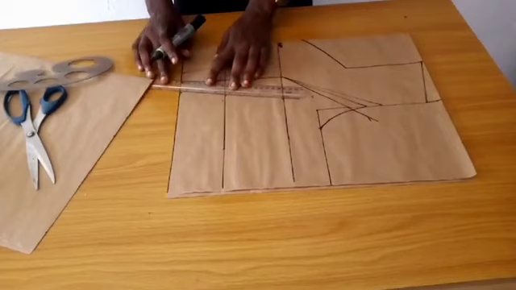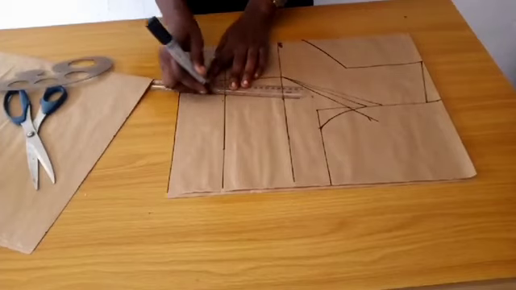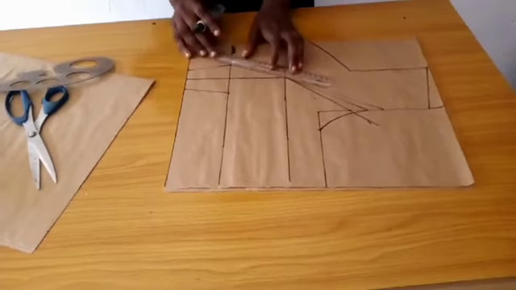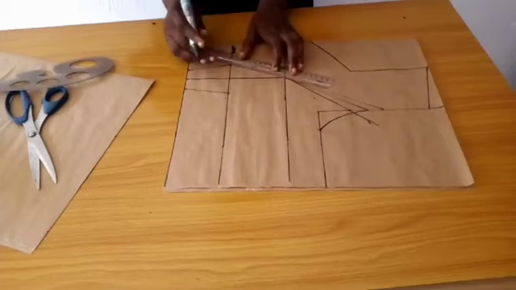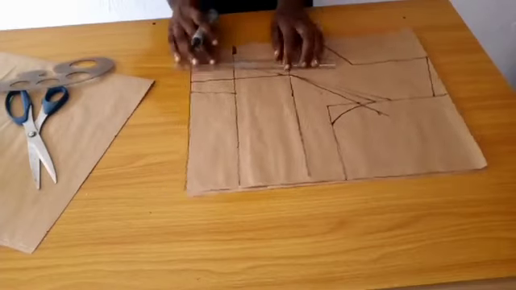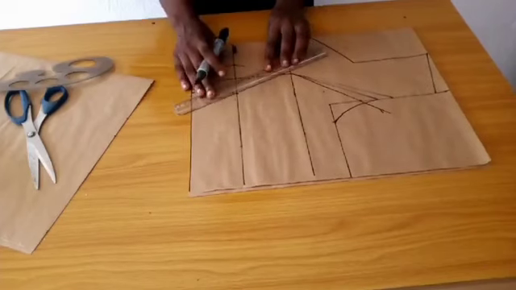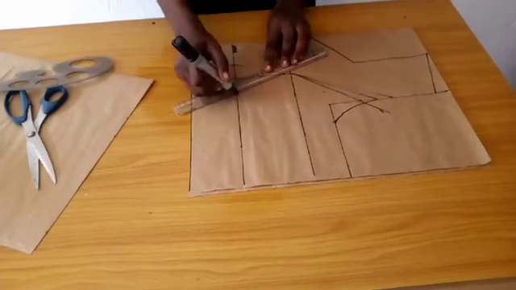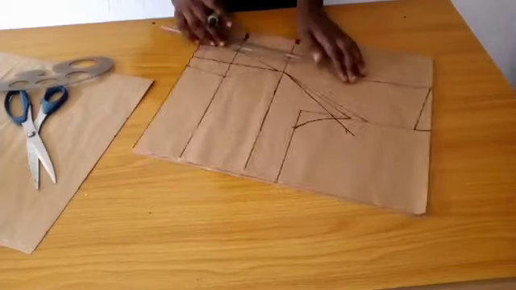Come to this side there, connect, then you make a connection to the bust point, a little below the bust point this way. And there you have it, guys.